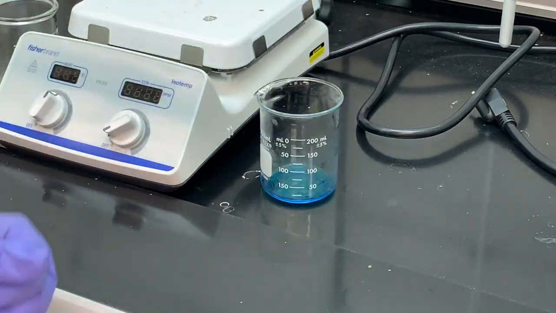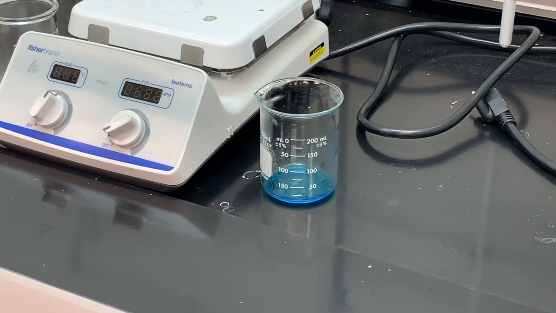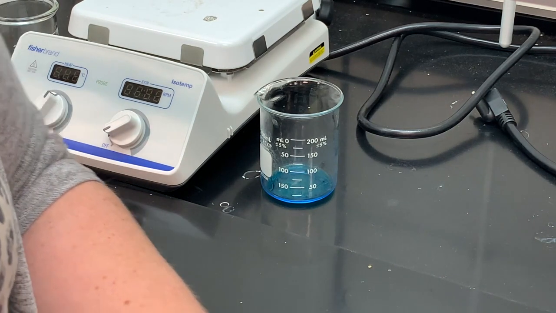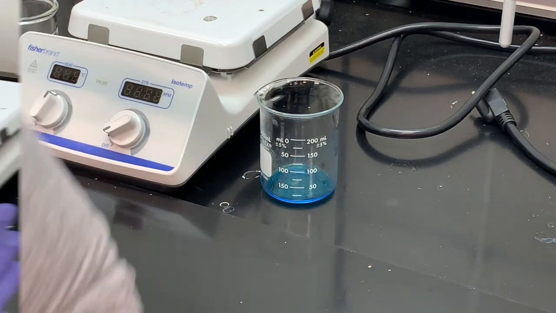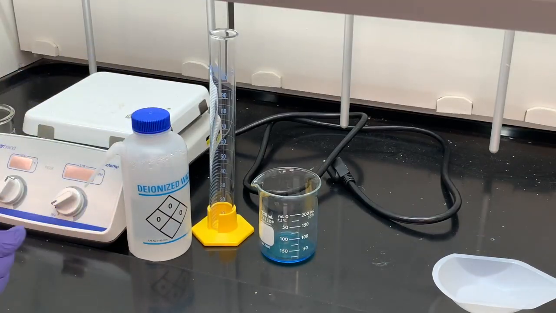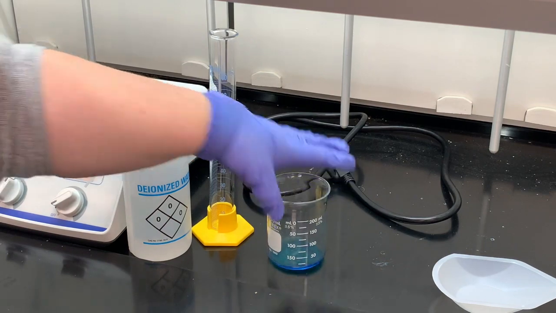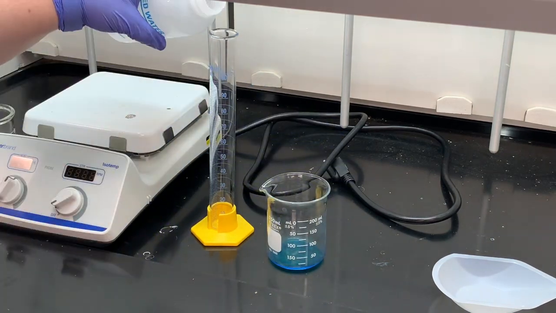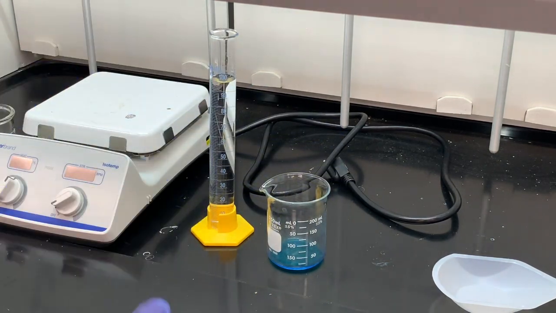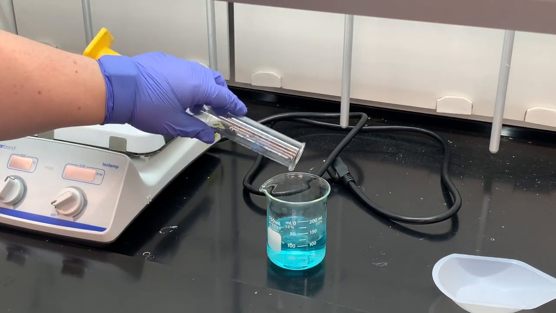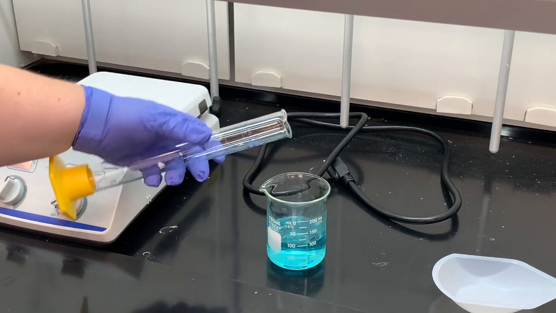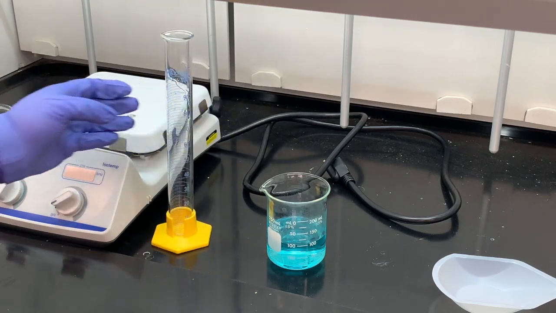So we're going to add 100 milliliters of distilled water. I'm going to measure that out with a graduated cylinder and a bottle of distilled water. So I have a bottle of distilled water and I also have a graduated cylinder. I'm going to go ahead and measure out my distilled water into it. Then we'll add it to the reaction. Remember, there is no reaction here. We're just diluting the solution. You are supposed to make observations for the reaction between copper and nitric acid.